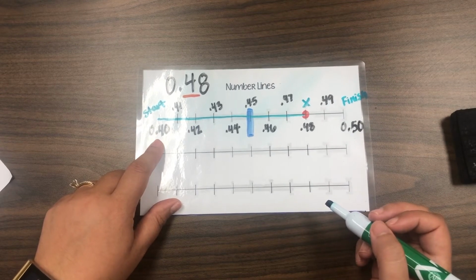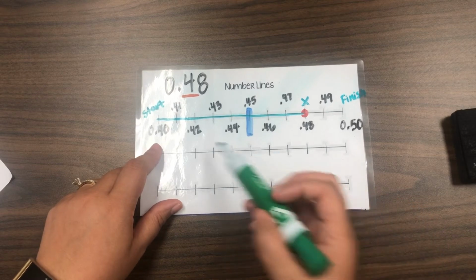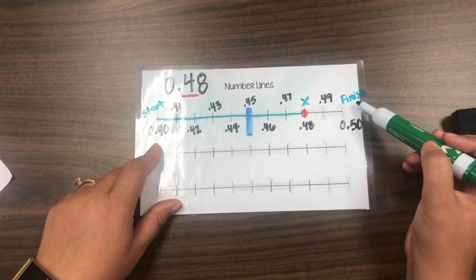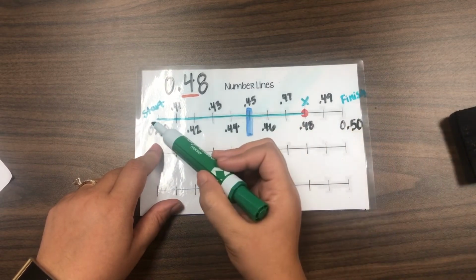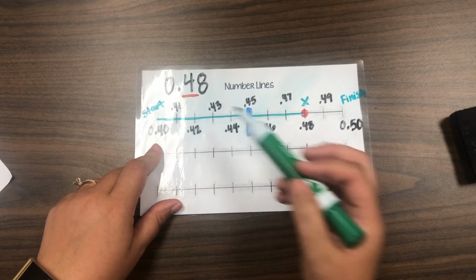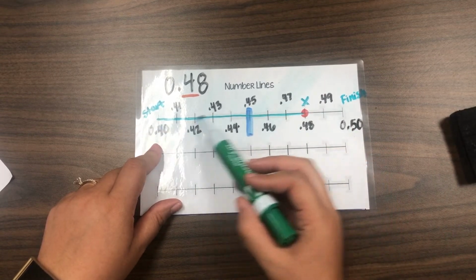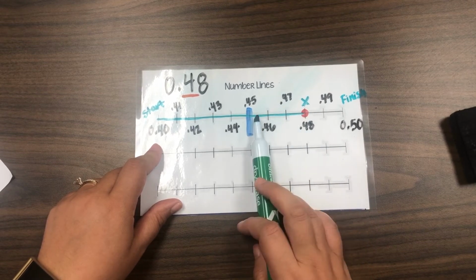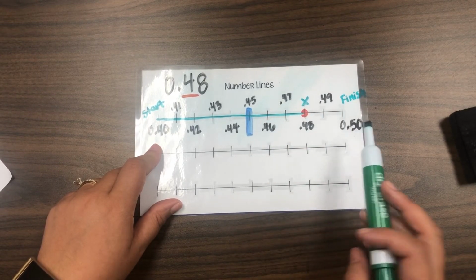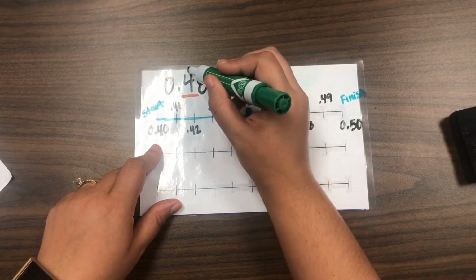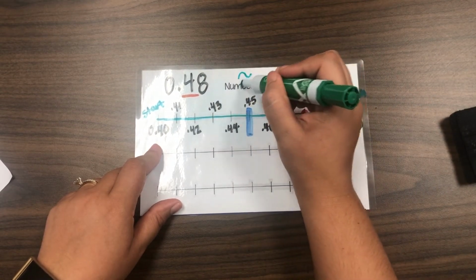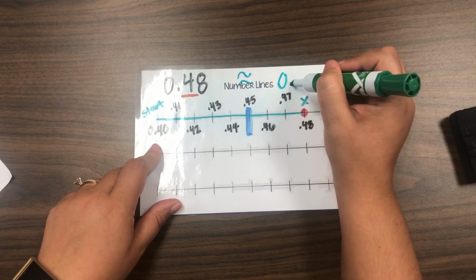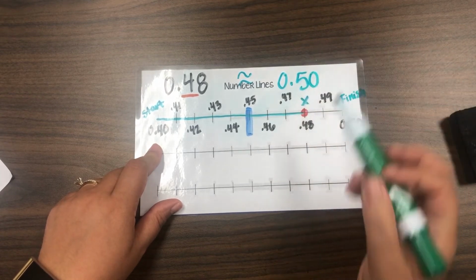So now I have to tell myself, am I closer to the finish line or am I closer to the starting point? Okay, so if you notice, I passed the halfway point. After you pass halfway, then you're closer to the finish line. So that means that I would round up to 0 and 50 hundredths, okay?